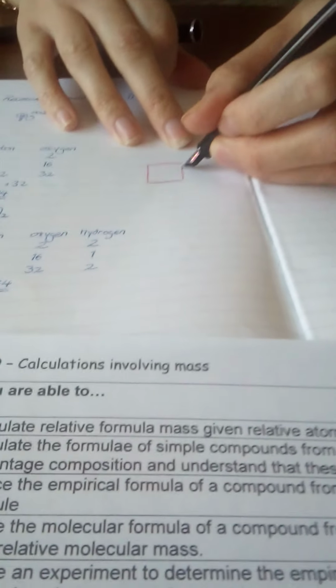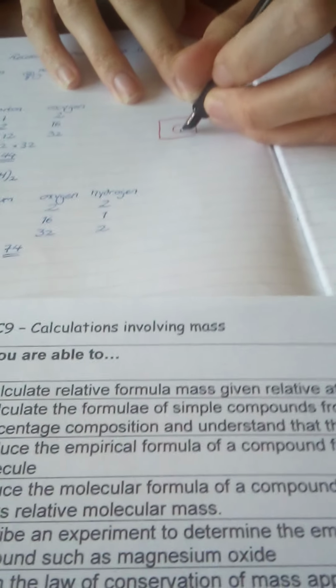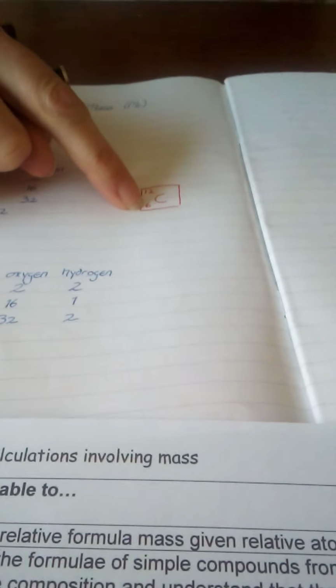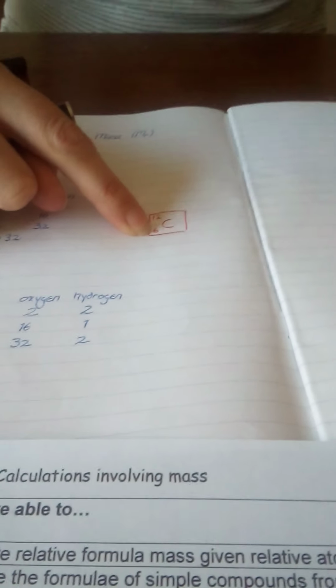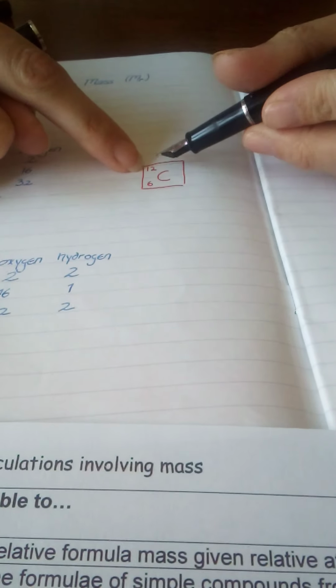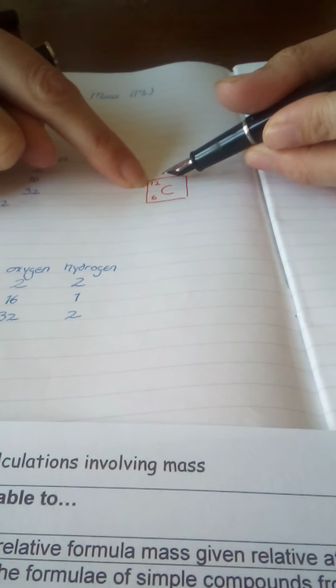So first thing I want you to do, calculate the relative formula mass given relative atomic masses. Happy days. So if we remember, on our periodic table, we have got an element, and I'm going to do carbon, mostly because carbon comes up a lot. On your periodic table, it looks a bit like this. You've got the number 6 underneath, that's called the proton number, which is the number of protons that atom has. Then we've got the mass number up here, number 12, which is the protons and neutrons.